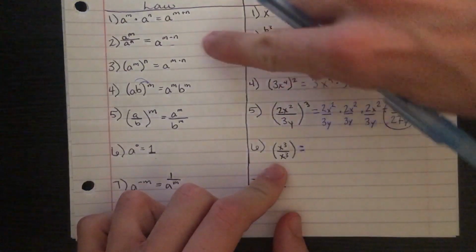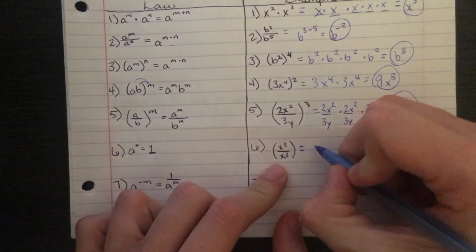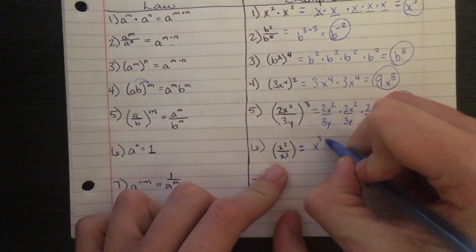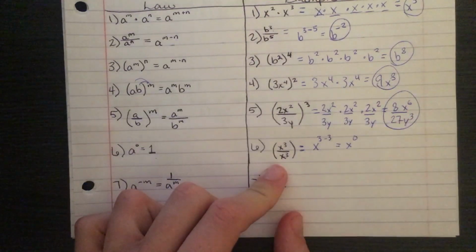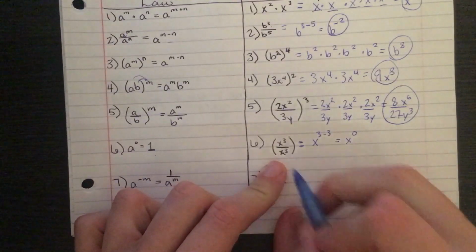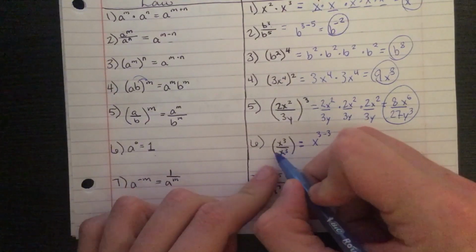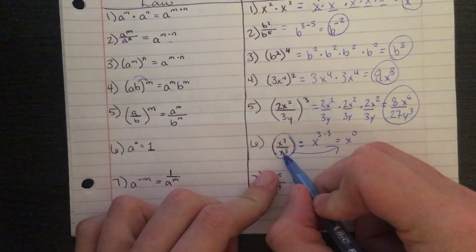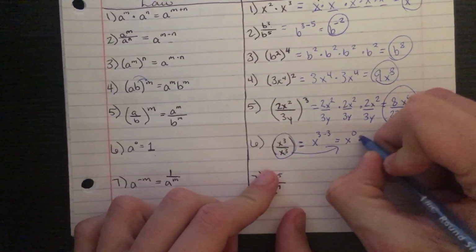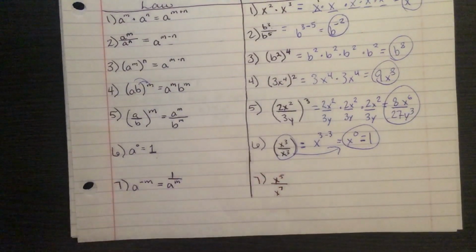However, we can also use this subtraction property to rewrite that as x to the 3 minus 3, which means that's going to be x to the 0. And since this right here is the same thing as x to the 0, we know this divided by this is going to give us 1. That means anything to the 0 power should equal 1.